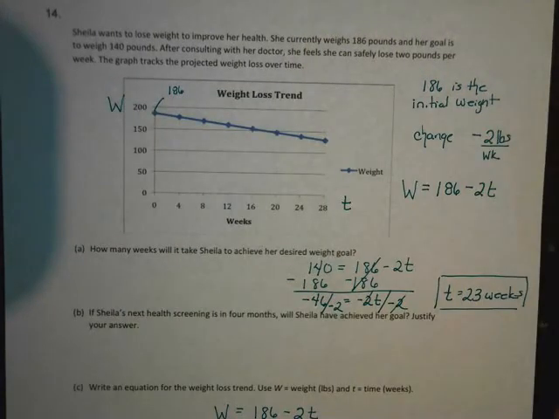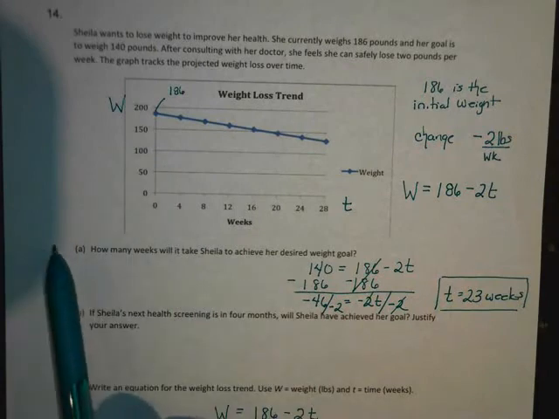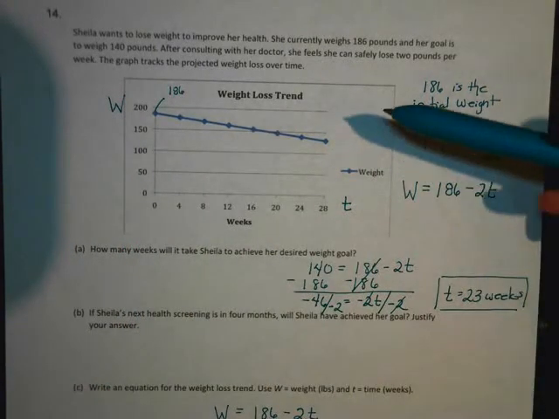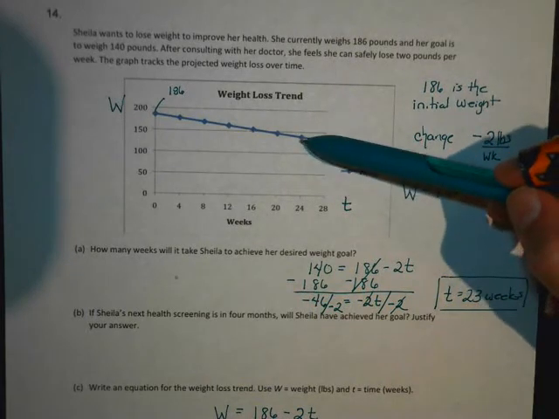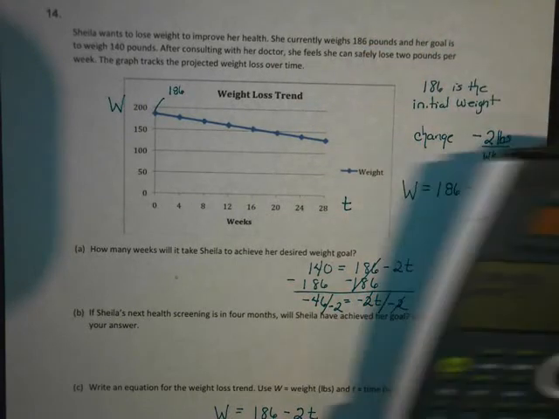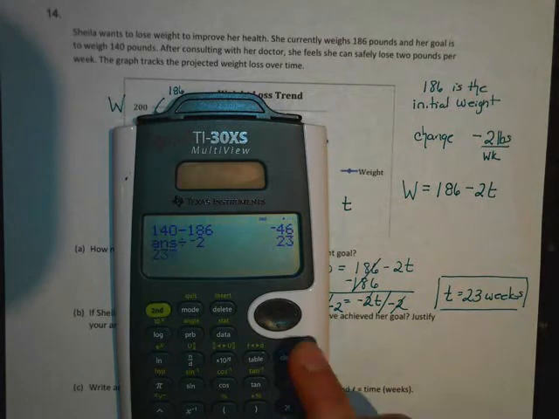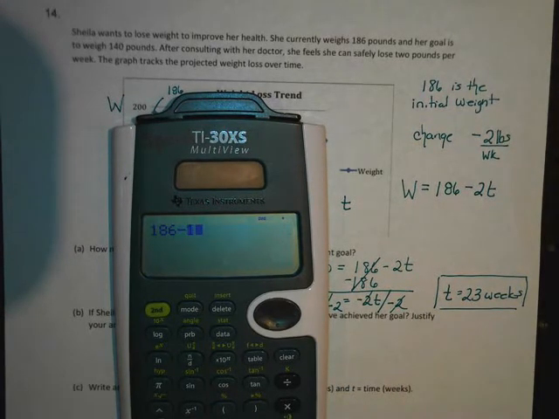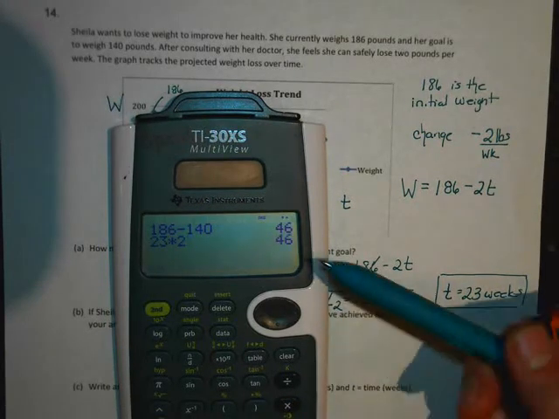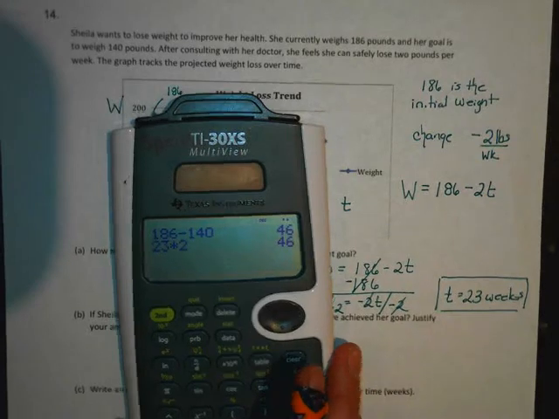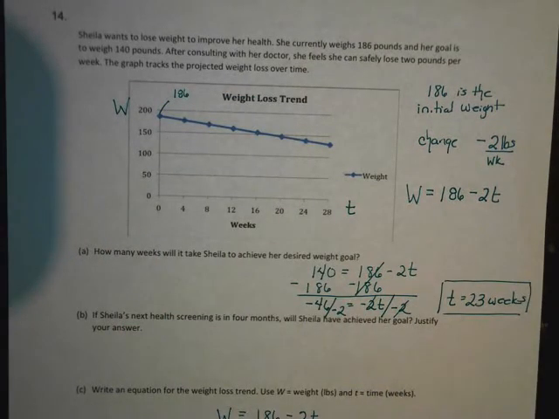Now, does that make sense looking at this? She wants to be 140 pounds, and we think it's going to take her 23 weeks. This looks like it was right about 140 pounds right there, right? There's 150. So yeah, I would say probably around 23 weeks. Let's try it this way. If she is at 186 and she wants to get to 140, she has to lose 46 pounds, right? If she's losing 2 pounds for every week, then 23 weeks times 2 gets us our 46. A couple ways to think about that. So it takes her about 23 weeks.